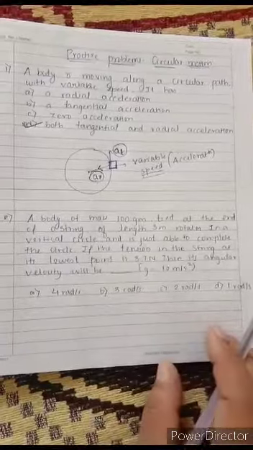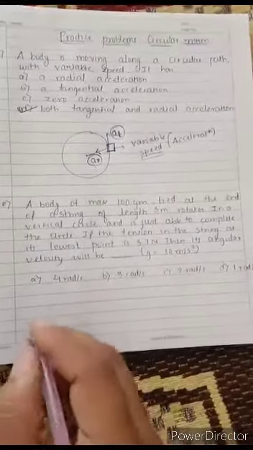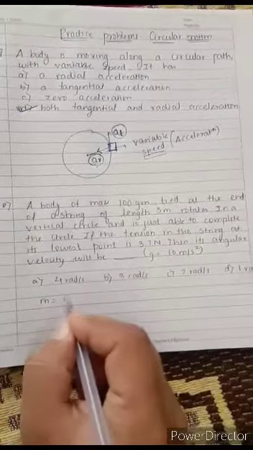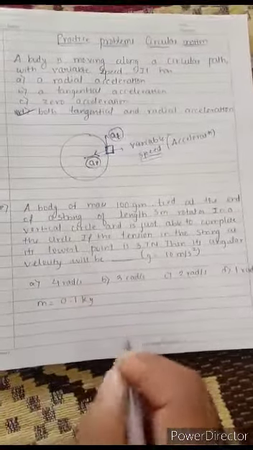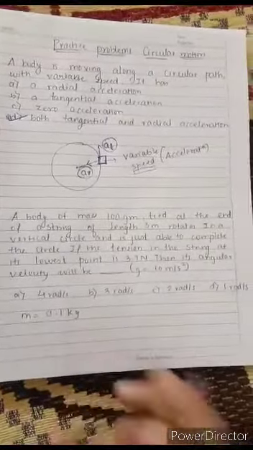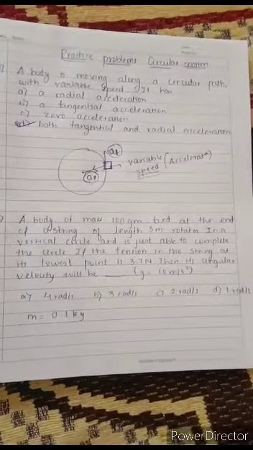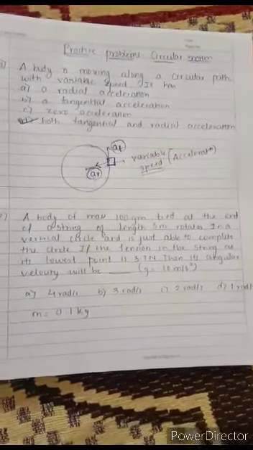Here some important terms have been given which you have to note down. Mass is 100 gram, which is 0.1 kg. You have to convert it into kg. Always remember to convert the quantities into SI units, otherwise maybe you will have a wrong answer.